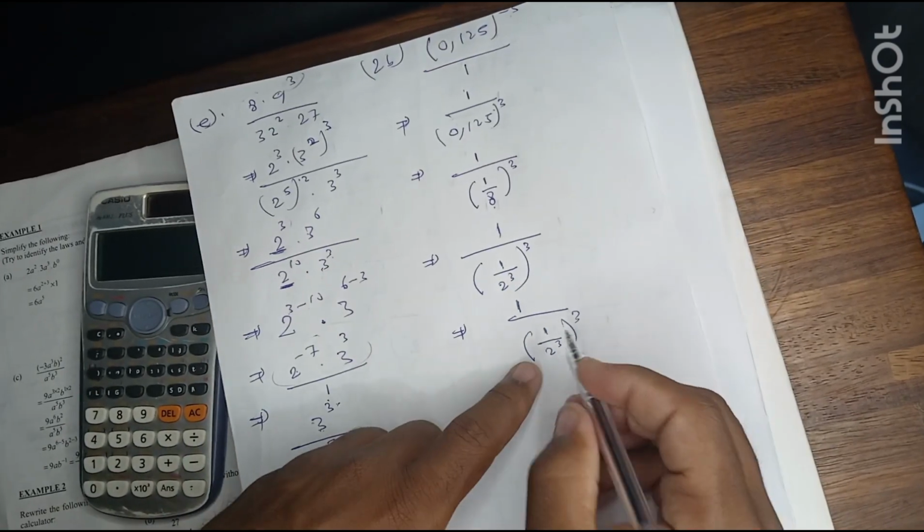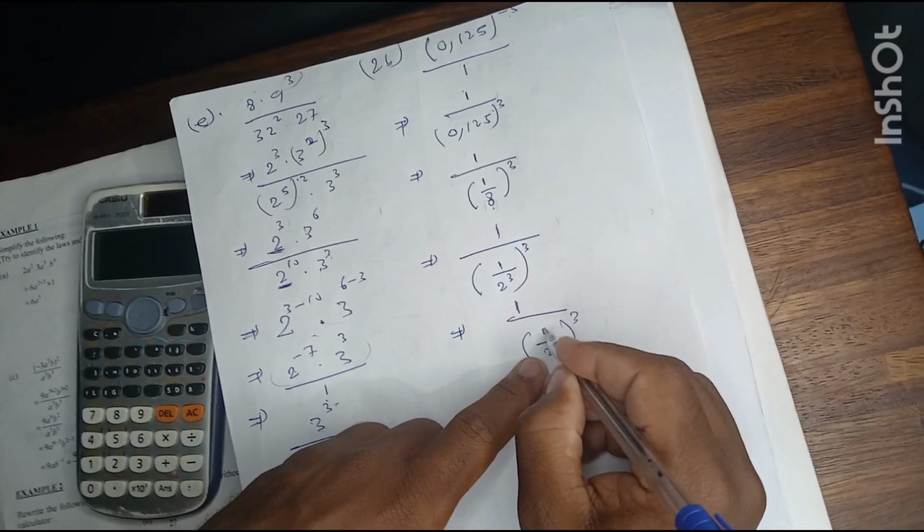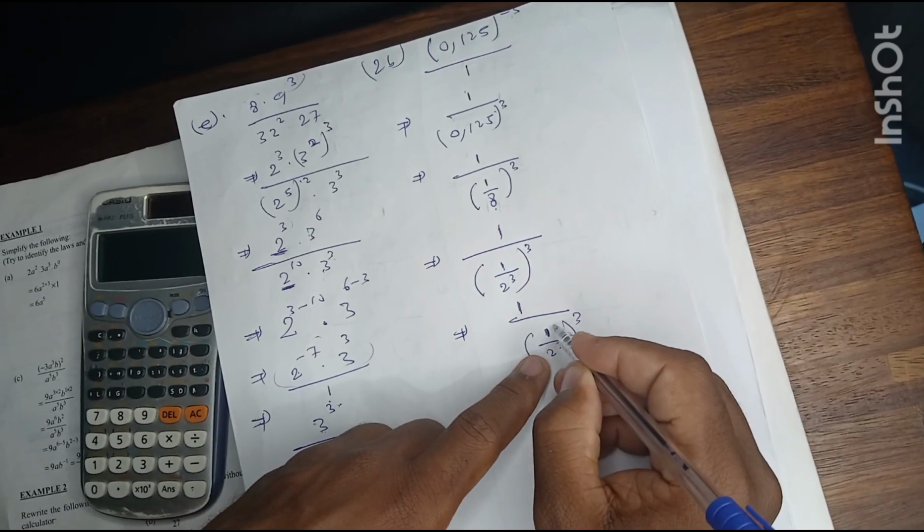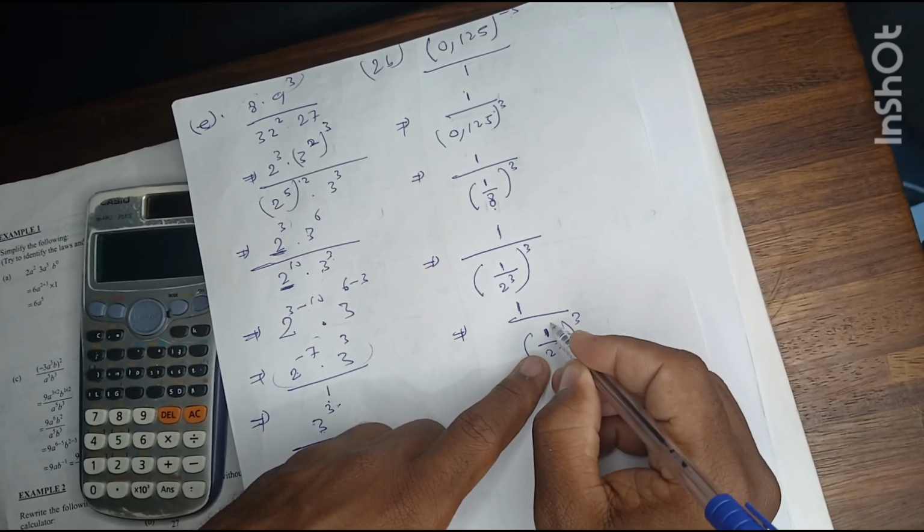Here we know that this 1 does not have an exponent, so we write 1.